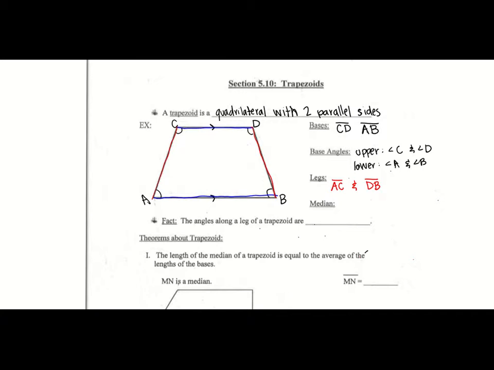Then the last thing it asks for is the median. The median of a trapezoid is created by finding the midpoint of each of our legs. So if we look at our first leg, AC, if we found the midpoint of AC was there and the midpoint of DB was there, our median connects our 2 midpoints together. Okay, so if we label these points as E and F, we would name our median as line EF.